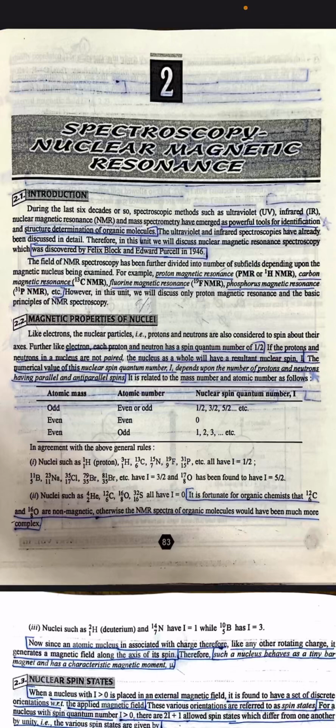Ultraviolet and infrared spectroscopy have already been discussed in detail. Therefore, in this unit we will discuss NMR spectrometry, which was discovered by Felix Bloch and Edward Purcell in 1946. Now, what are the magnetic properties of nuclei?